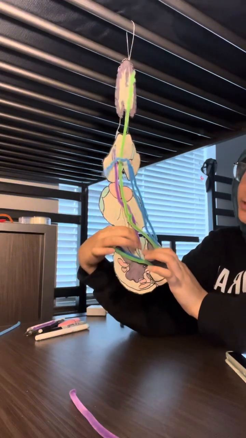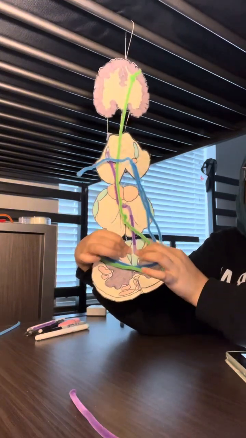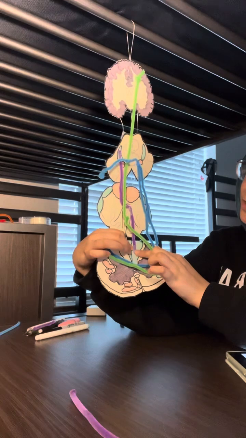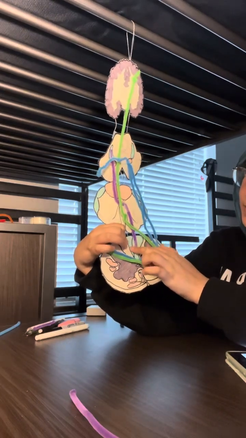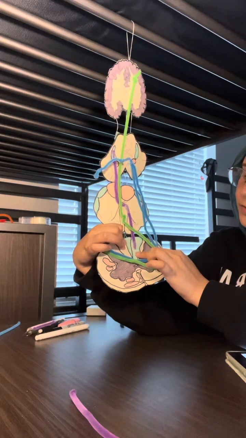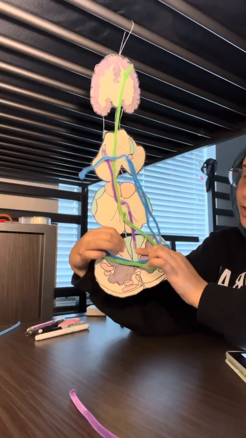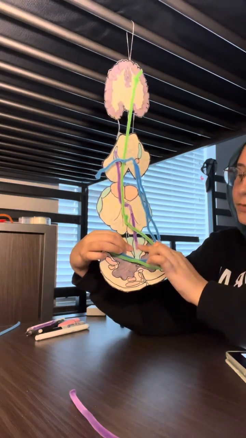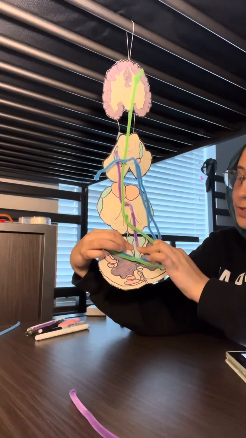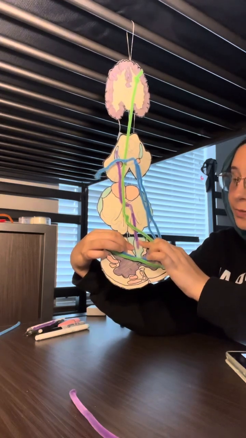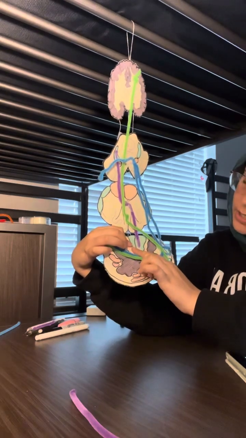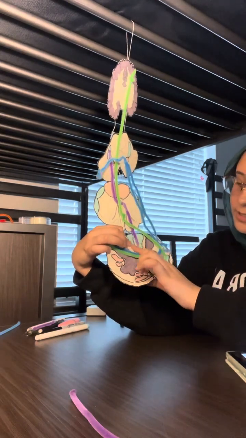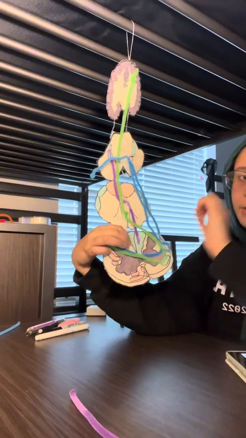Next, I want to talk about the posterior column pathway, or the fasciculus cuneatus and gracilis. The cuneatus is involved in pressure and touch from the superior portion of the body, and then the gracilis is involved in the same function from the inferior portion of the body.